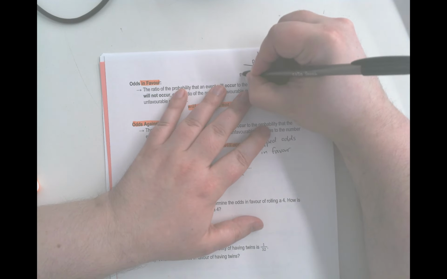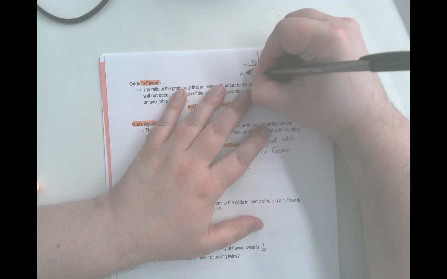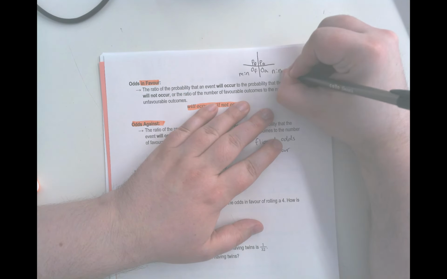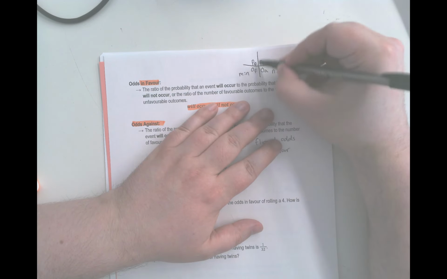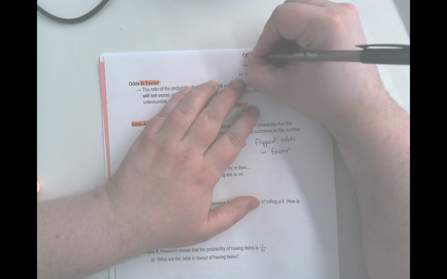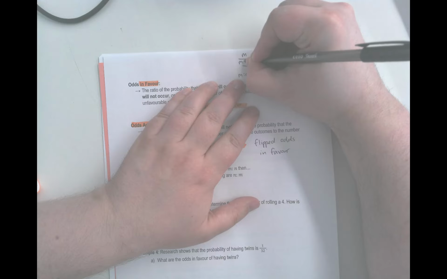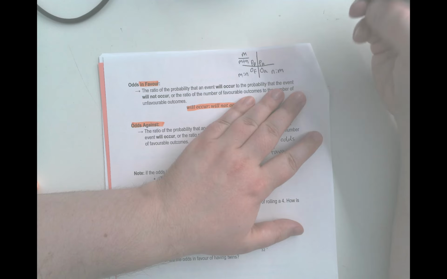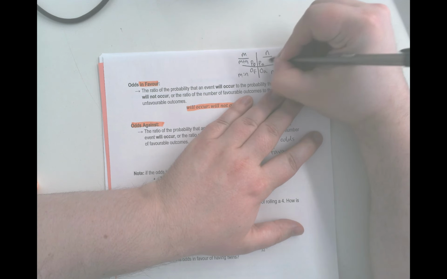So my odds for are m versus n. My odds against, we just flip that around. My probability for is the number of ways that it can occur, so m over m plus n. And my probability against something happening is n over m plus n.